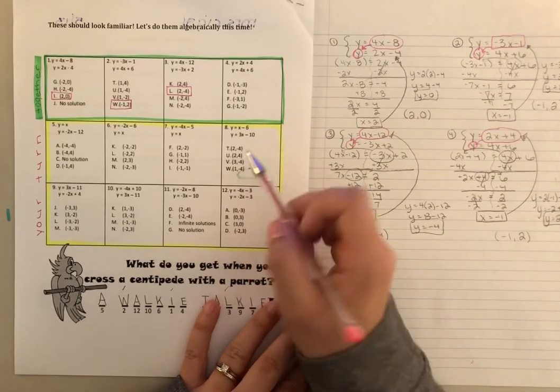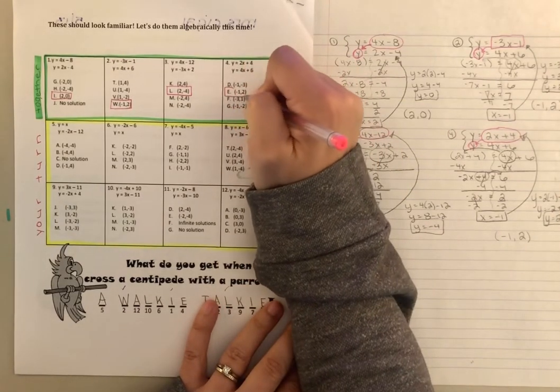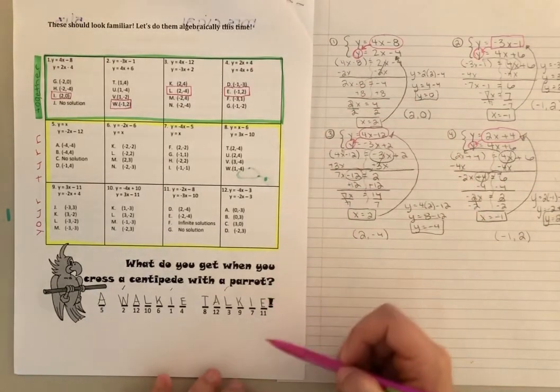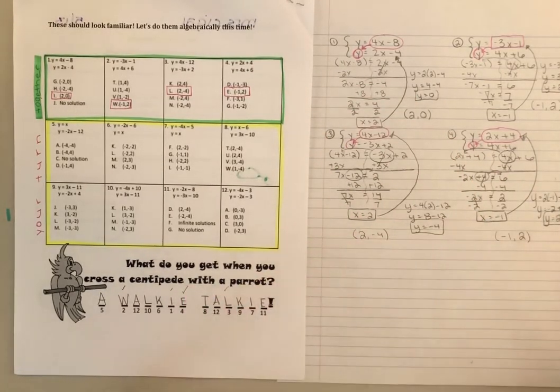So I'm looking for negative 1, positive 2. Let's see if that answer shows up on the bottom of the page. We're looking for number 4. Look at that. We got it. It's an E. Okay, so numbers 5 through 12 are your responsibility today.